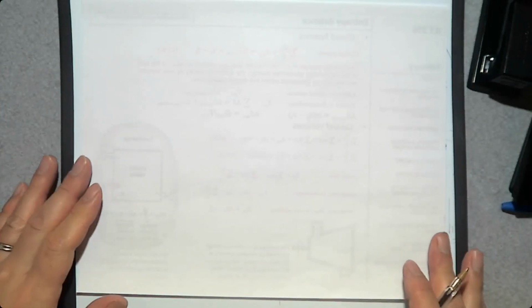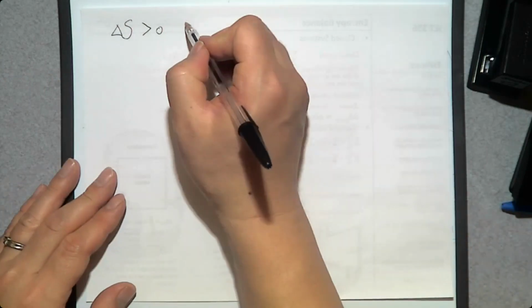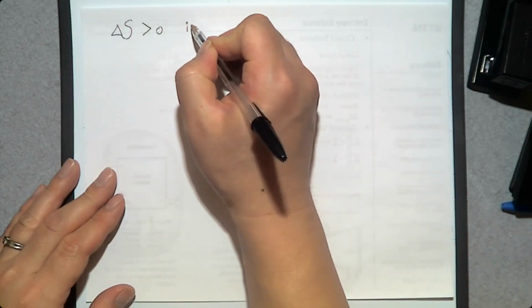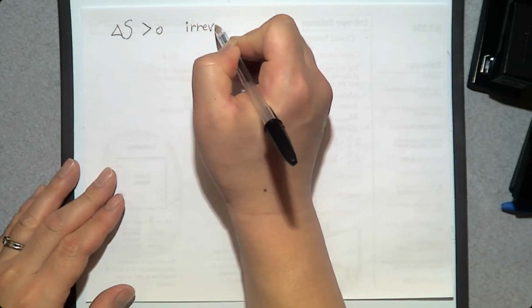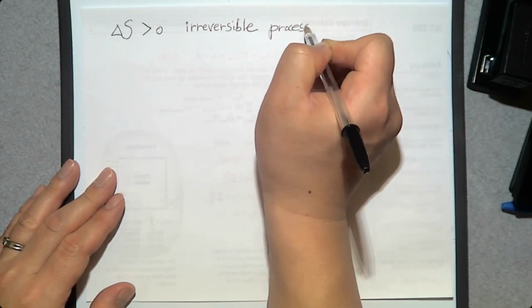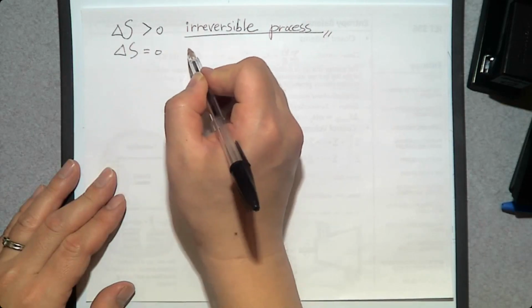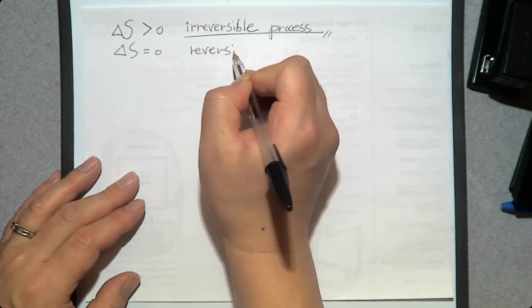So then why do we study entropy? Because we know entropy can show how much energy has been wasted in your process. So when there is a change in entropy greater than 0, that is the typical thermodynamic process, which has an irreversible process. Any process. Okay, then entropy change of 0 means reversible process.